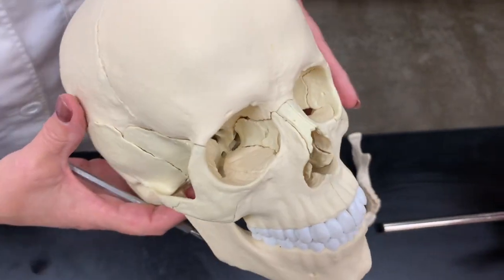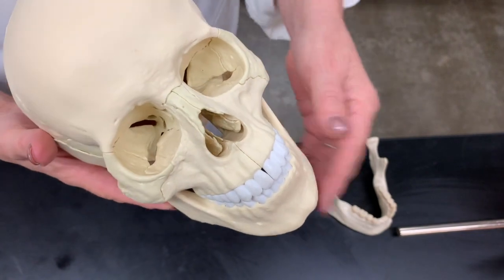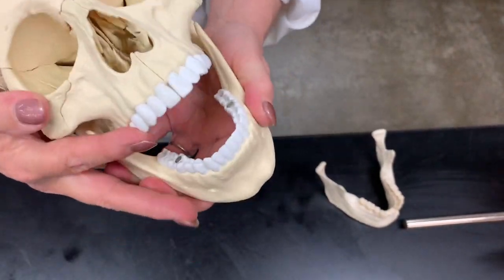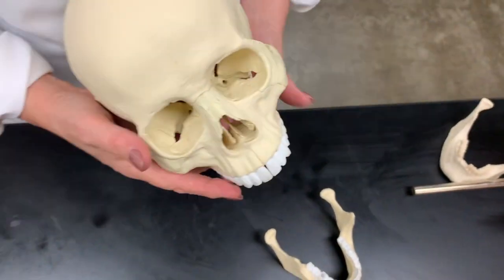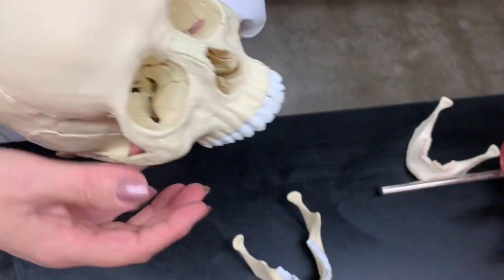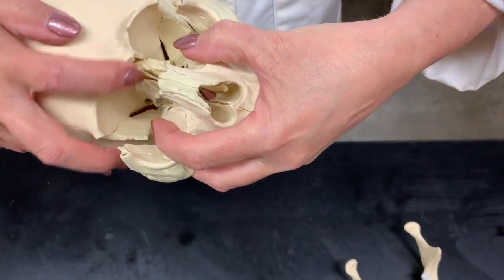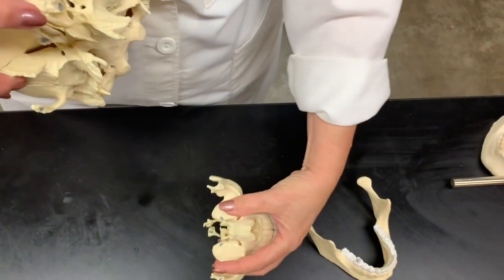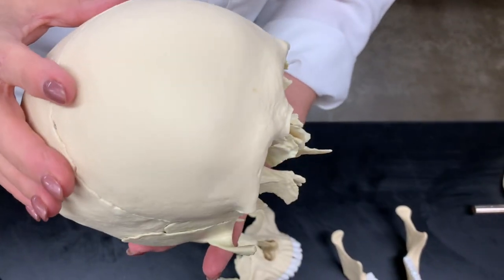I'm going to take this for a moment and pull the bones apart so you can see them individually. The easiest one to take off, of course, is the mandible. That's our jawbone. Take that off on the bottom. Then we're going to separate our viscerocranium, which houses the face. We'll look at that in a minute, from our neurocranium, which houses the brain.